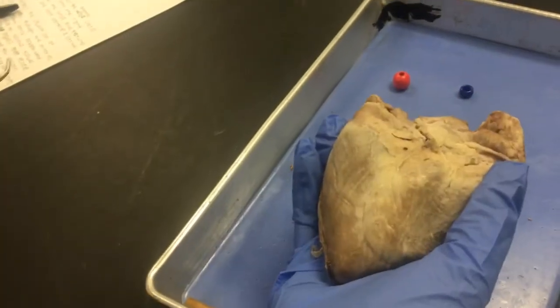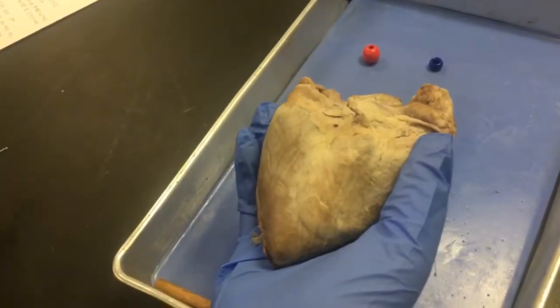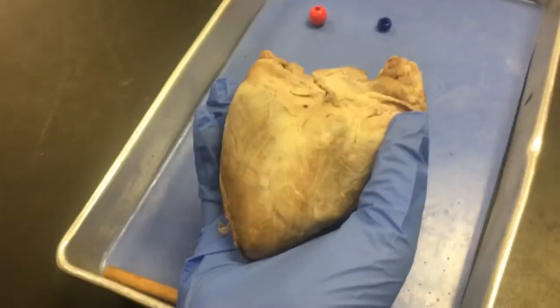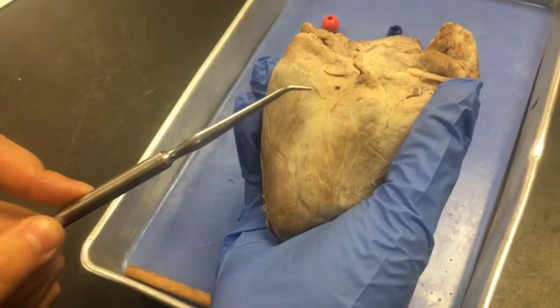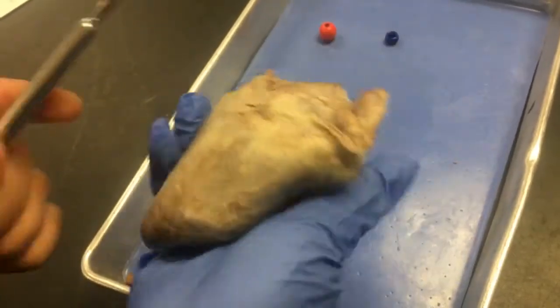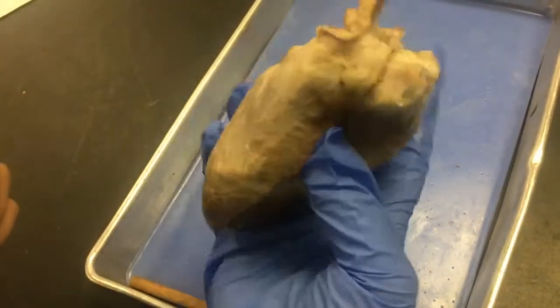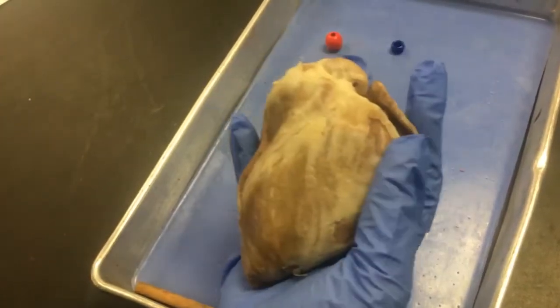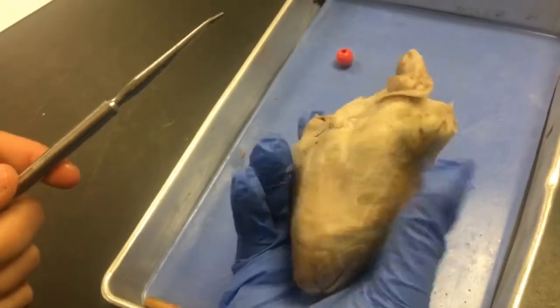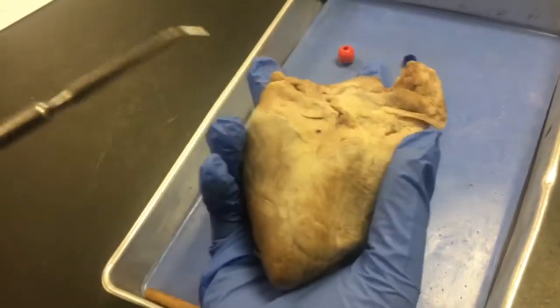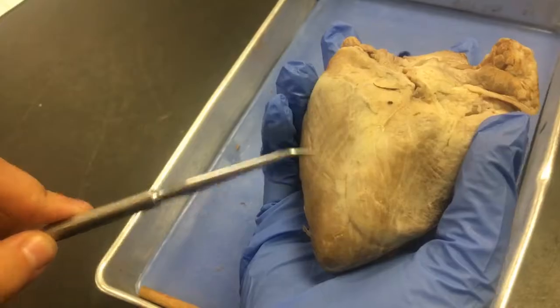Alright, so the concept of anterior versus posterior is that you can tell by the sulcuses. Now the anterior has the interventricular sulcus, while the posterior has the coronary sulcus. The sulcuses are the division between the atria and the ventricles.